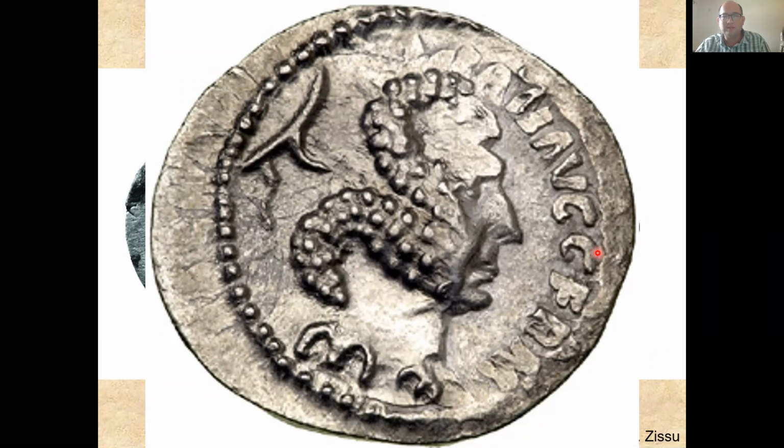And here's one nice example of that, where you can see the face of the Roman emperor, pretty sure Vespasian, and on top of it, the bundle of grapes, which was one of the symbols of the Bar Kokhba revolt.